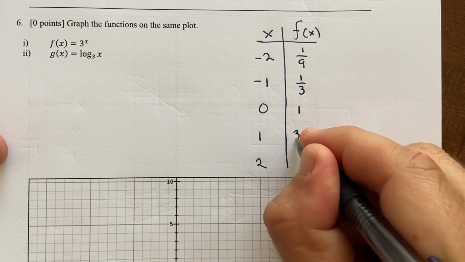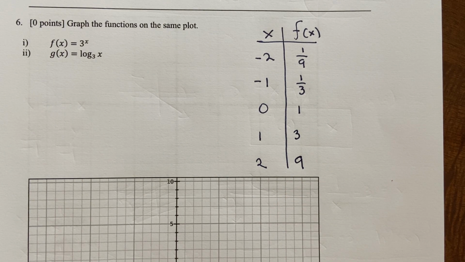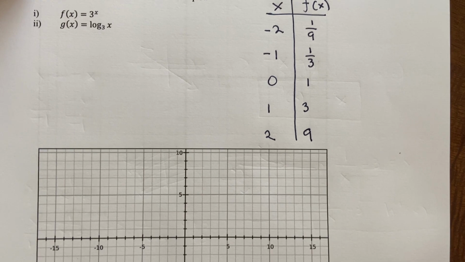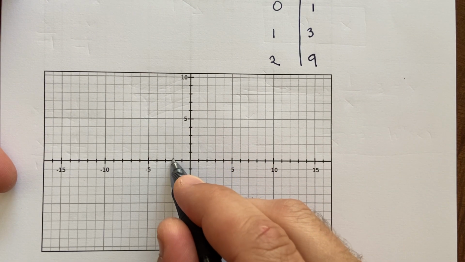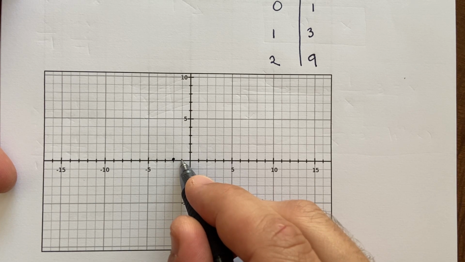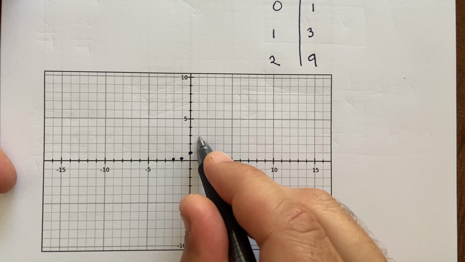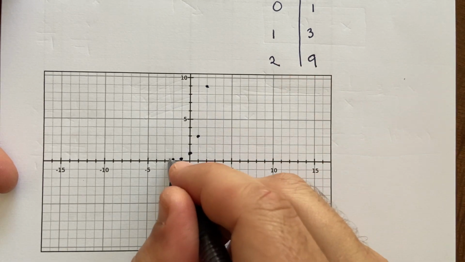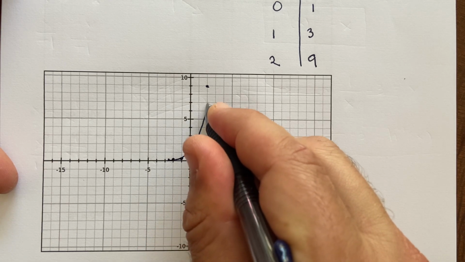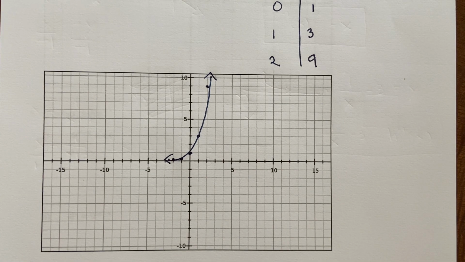Plug in 1, we get 3. Plug in 2, we get 9. So now you can go ahead and plot these. So at -2, we're at 1/9. -1, we're at 1/3. And so on. Okay, there's that one.